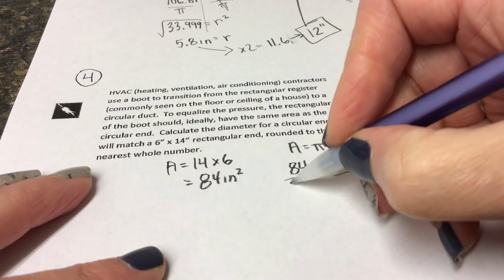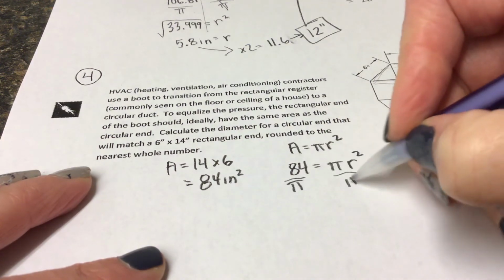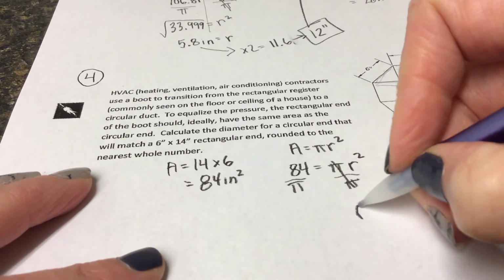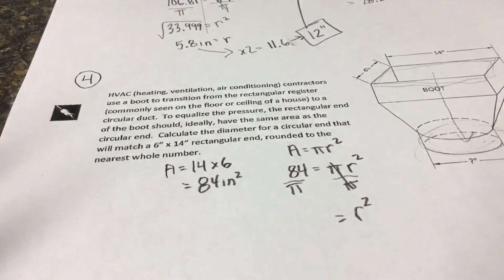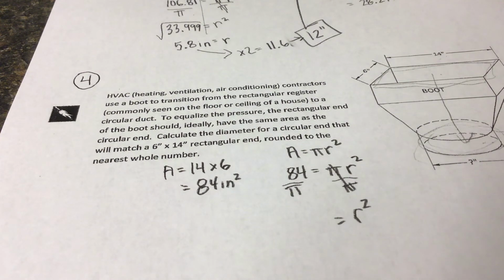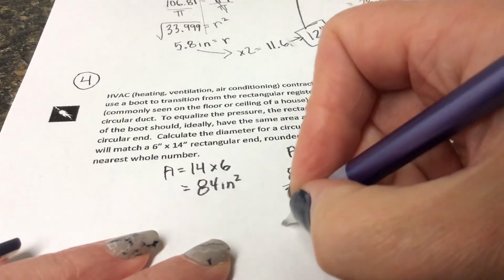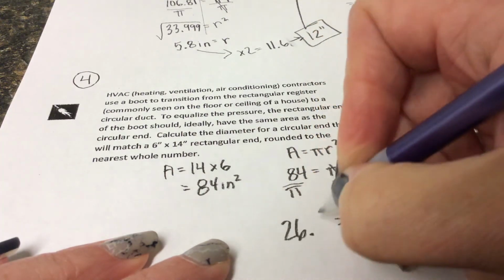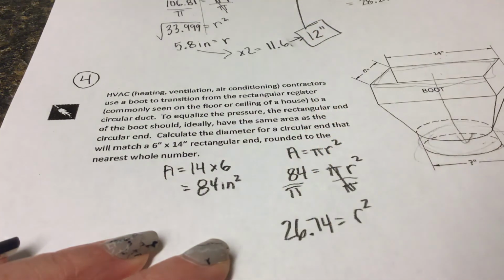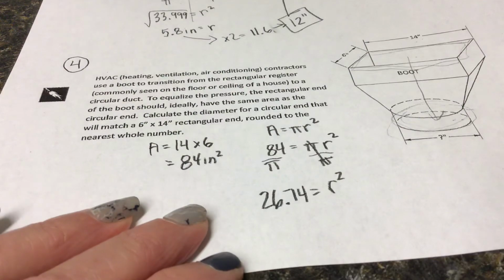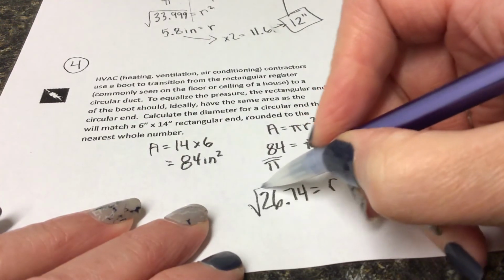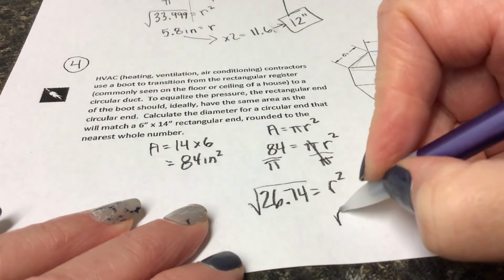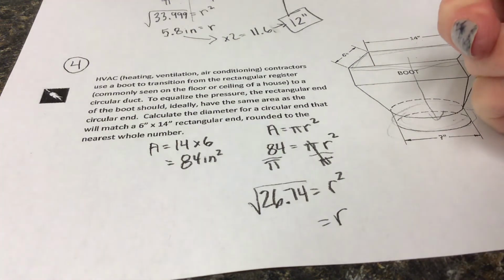So we got to divide both sides by pi. R squared is 84 divided by pi, 26.74. And the last thing that we have to do is the square root.